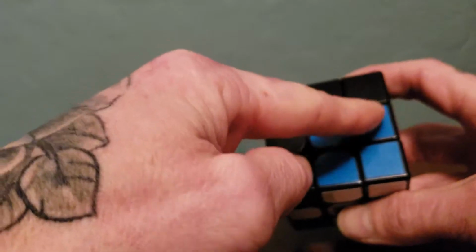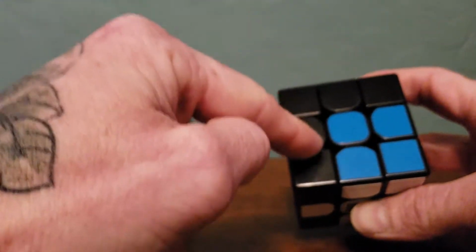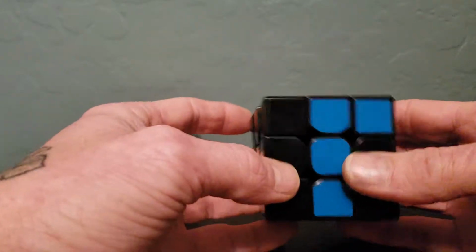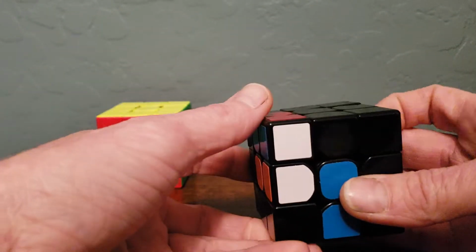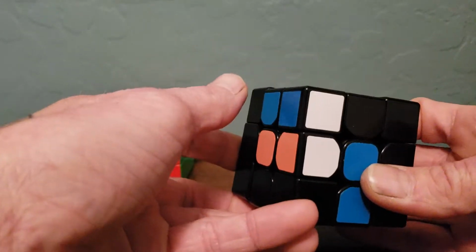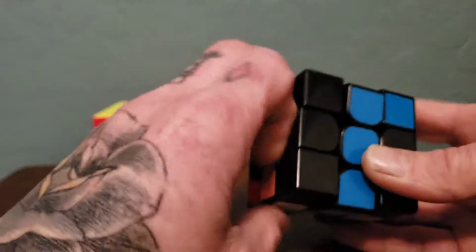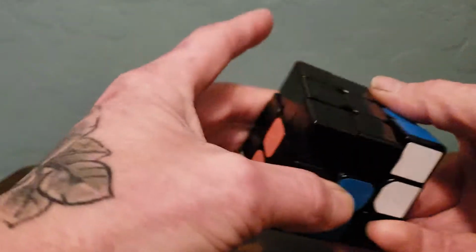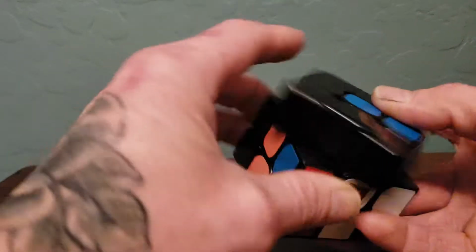So if you want to move this solved pair to this slot, I do a sledgehammer, and it kicks it out here, and then you can just insert it. So that would be an L prime. Or you can do what I just did there. You can just pull it out, and then you can hedge slammer it in.